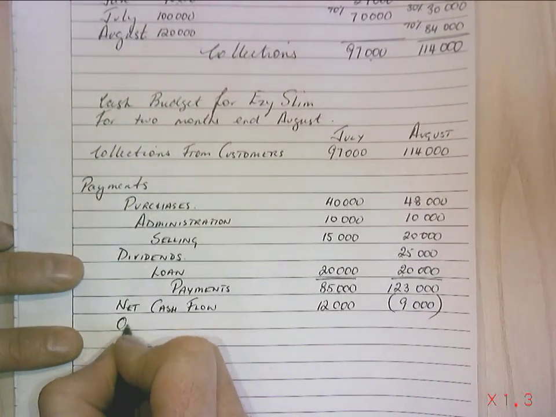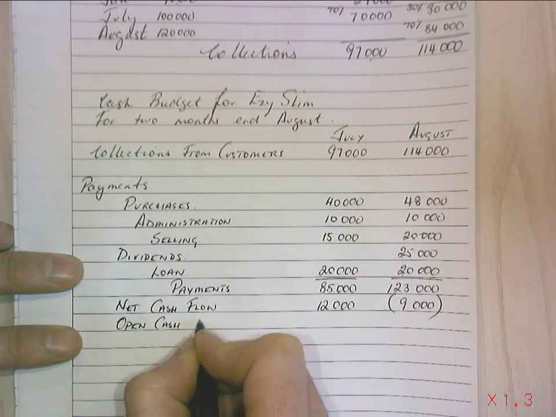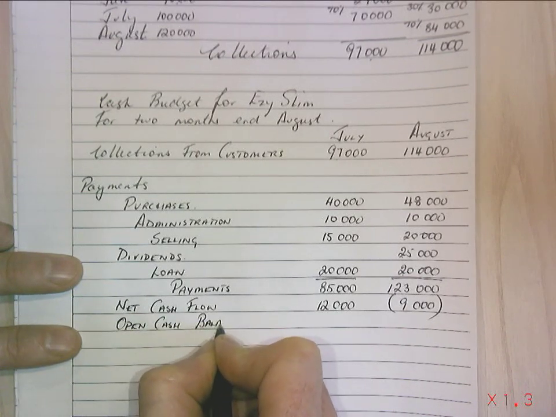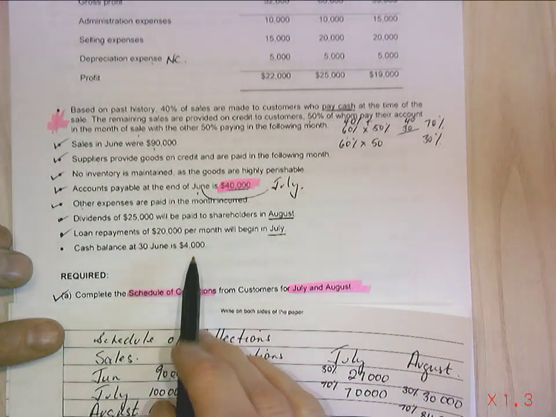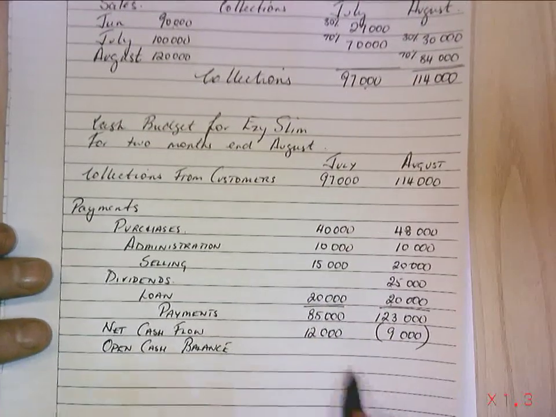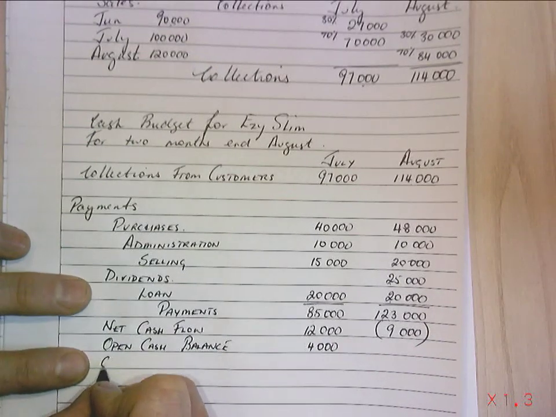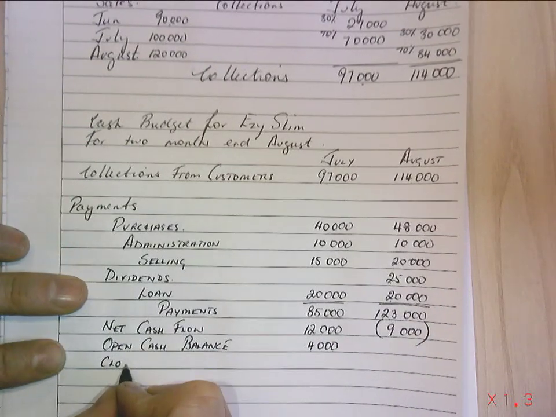And then we look at opening cash balance. And what was my opening cash balance? It was $4,000. So now I can tick off that one. I've completed all that. And then we're looking at closing cash balance.